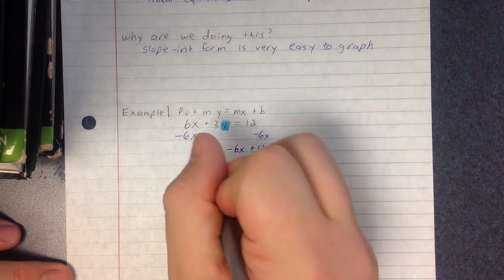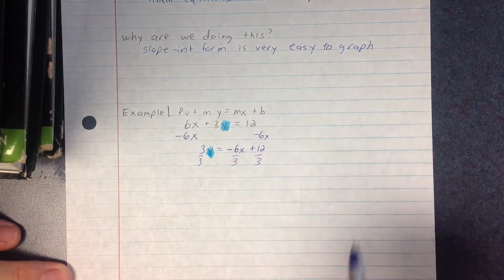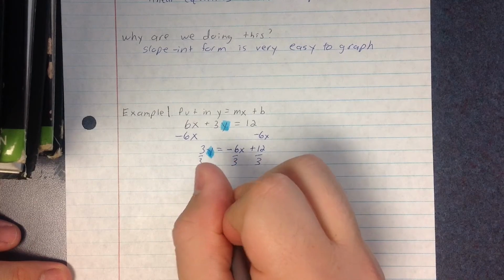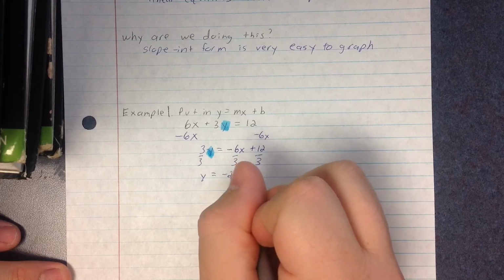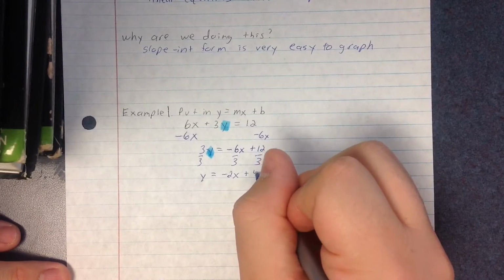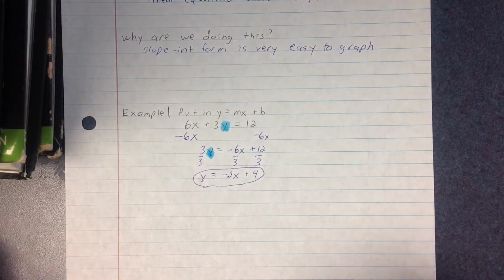That means 3 times y, so I've got to divide everything by 3. So 3 divided by 3 is 1, so I have y equals negative 6 divided by 3 is negative 2, so negative 2x. Plus 12 divided by 3 is 4. So that's one way to show your work.